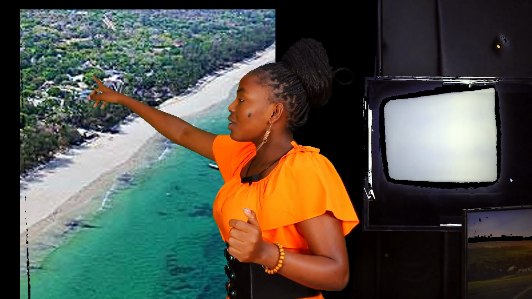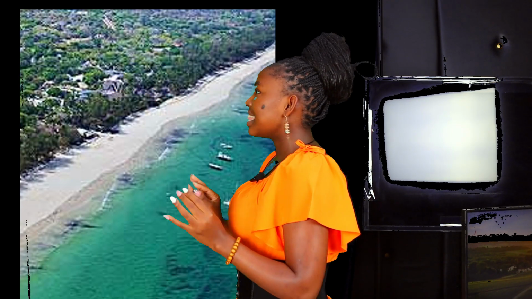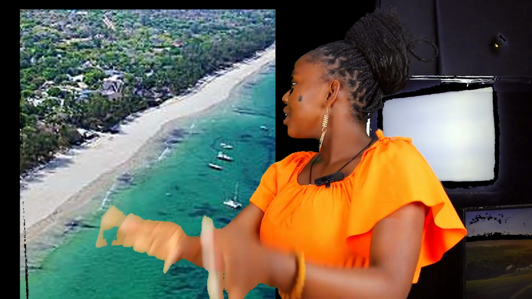So we are just going to say that people who live closer to the sea sometimes experience rainfall because the ocean has moist winds. These winds, they bring what? They bring rainfall near the sea. So the climate is very different. In Mombasa, sometimes it's raining, while in Meru it's not raining. So let us look at the fourth factor.